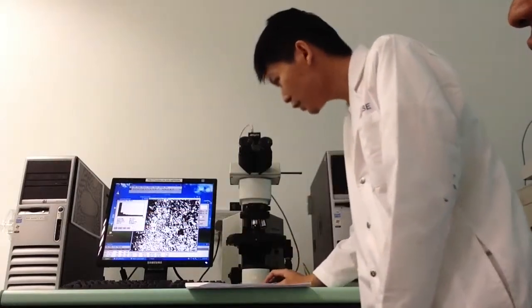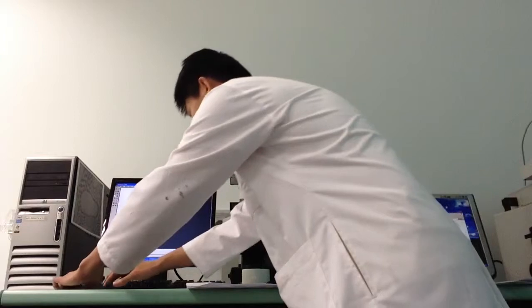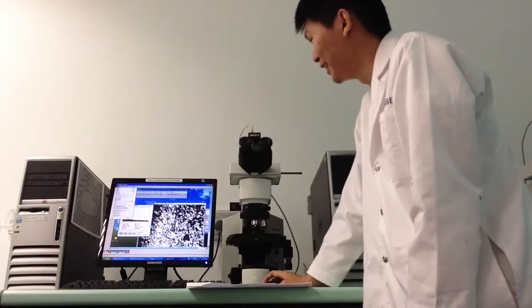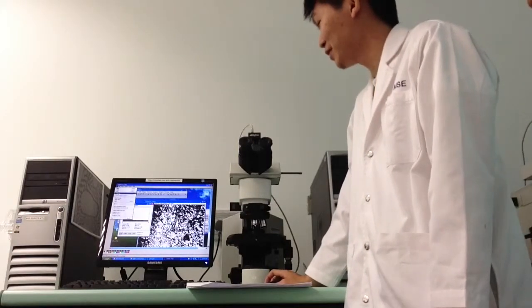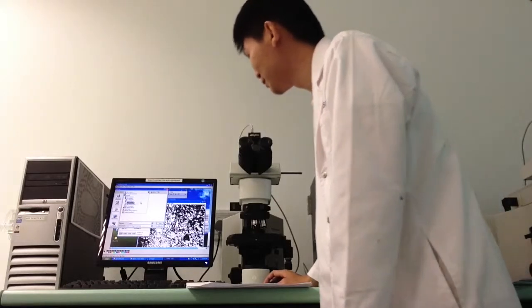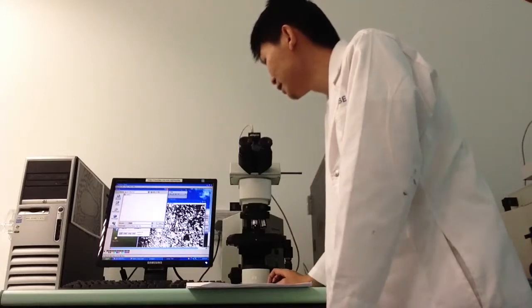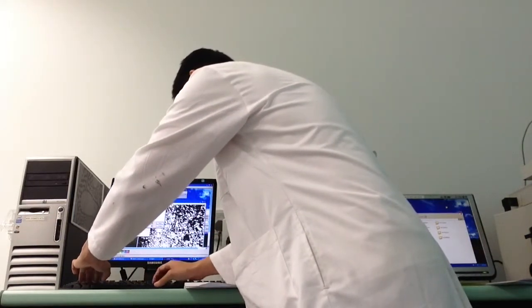Then you go back to your start and open Paint. Very good, right? So you just go to save as, and then save it somewhere safe.